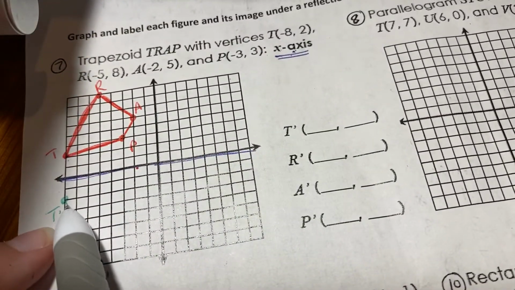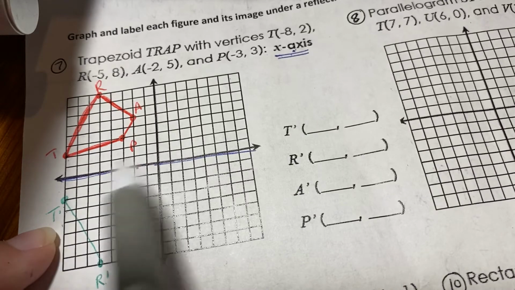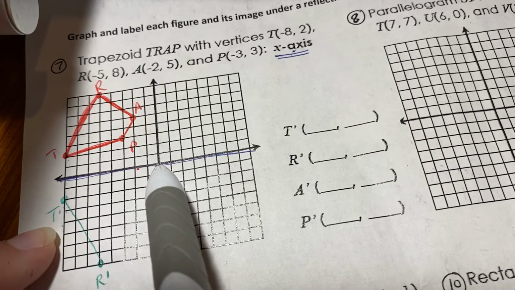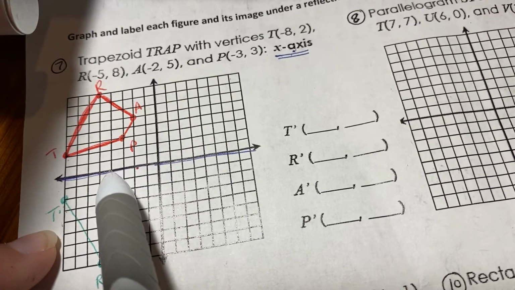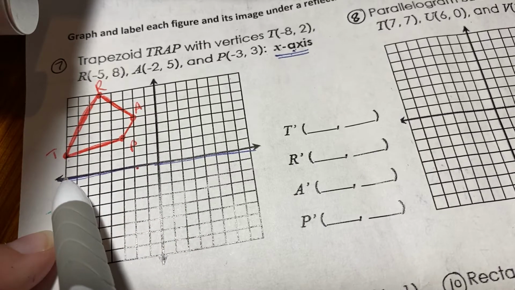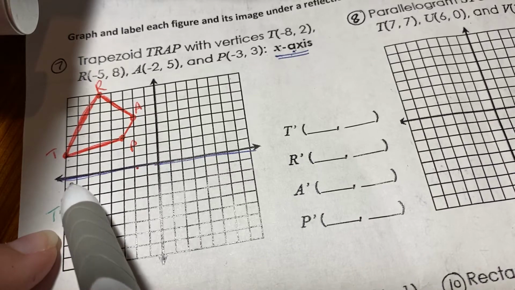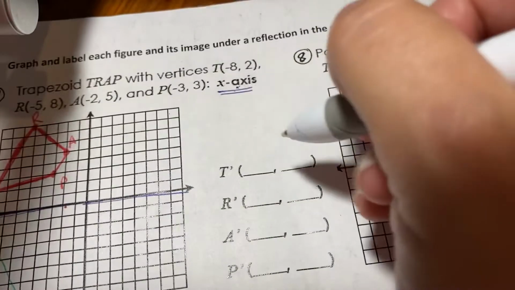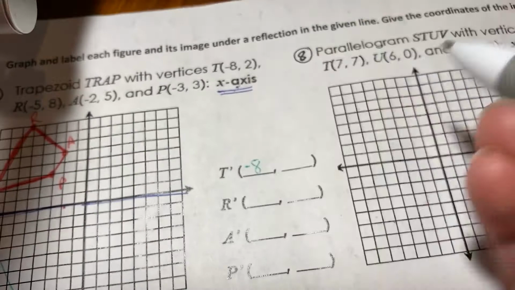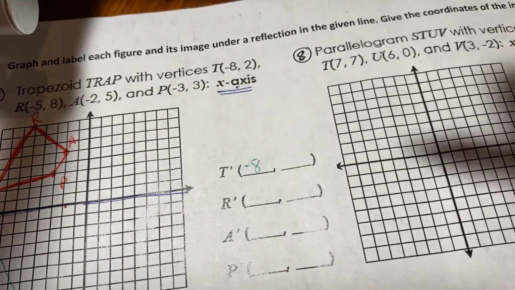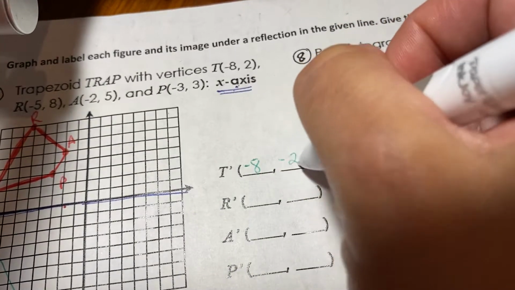What is our new point for T? How do I name it? Well, how do I get there? I go to the left, 1, 2, 3, 4, 5, 6, 7, 8, and I go down 1, 2. So my point is -8 because I went to the left, and then because I went down, it's -2.